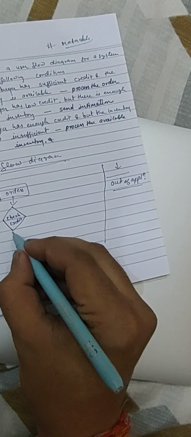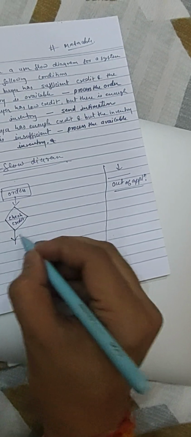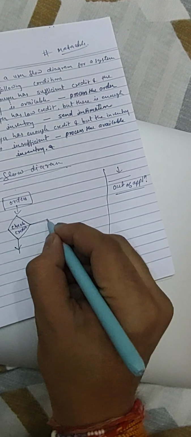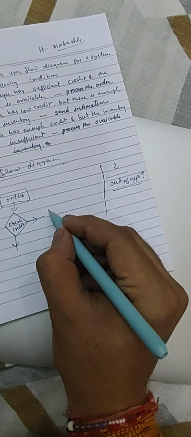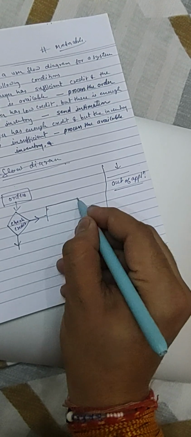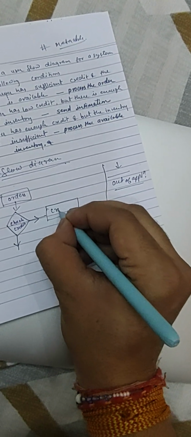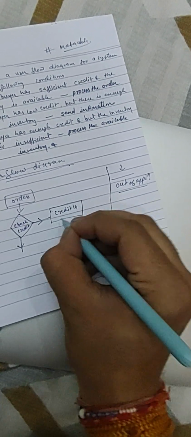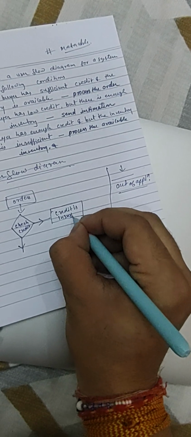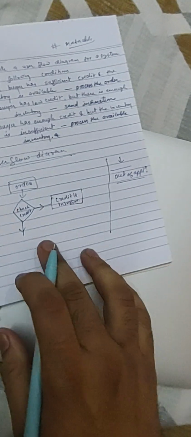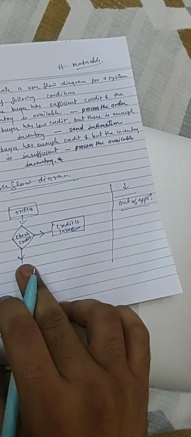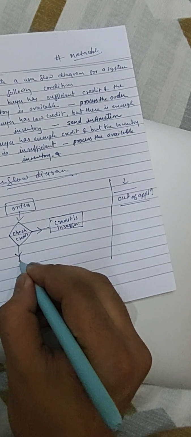If he has enough credit, then we process next. Else if he has low credit, then we will notify that credit is insufficient. If he has good credit, then we will check for the inventory.